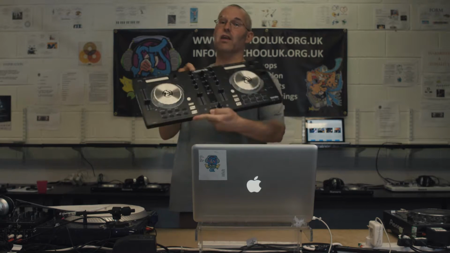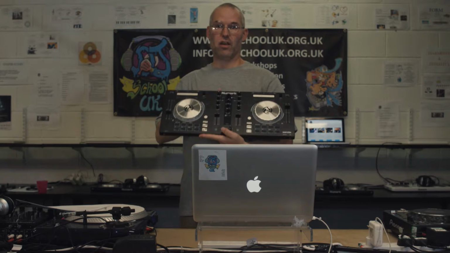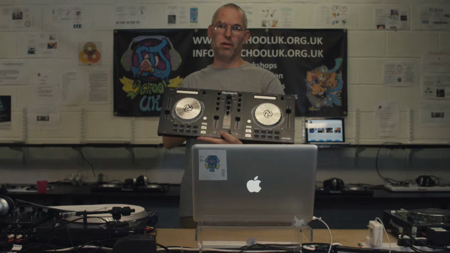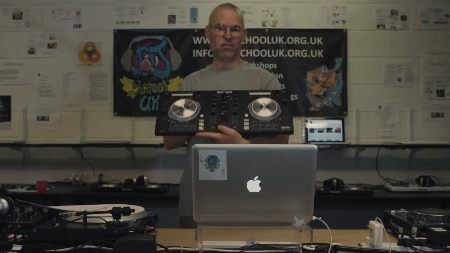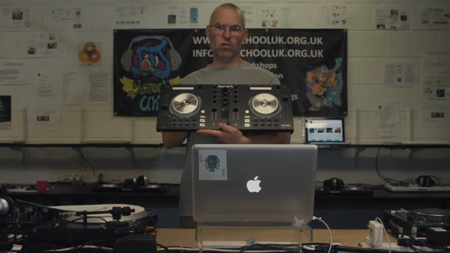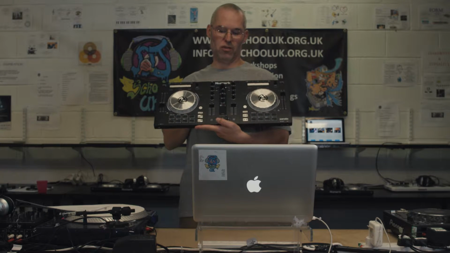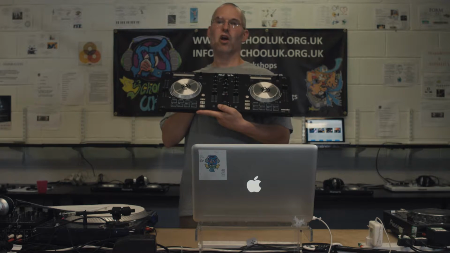Okay, what we're going to discuss now is a little bit about system requirements and whether or not your computers can deal with this kind of technology. This is the Mixtrack 3 Pro controller by Numark. It's by far the most accessible, easy to use and yet professional piece of DJ equipment available at current times.